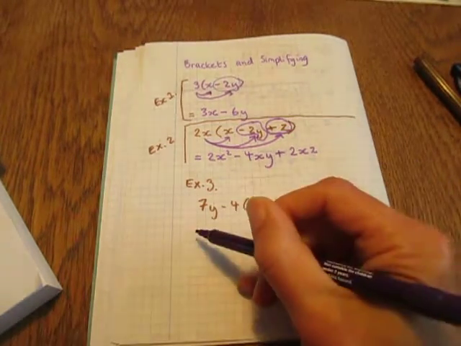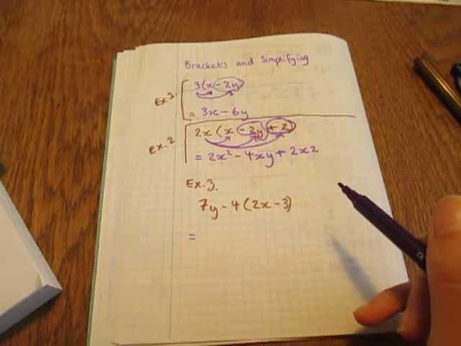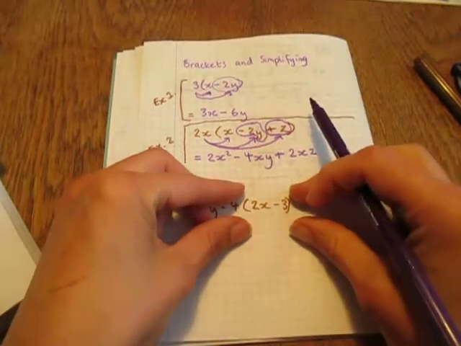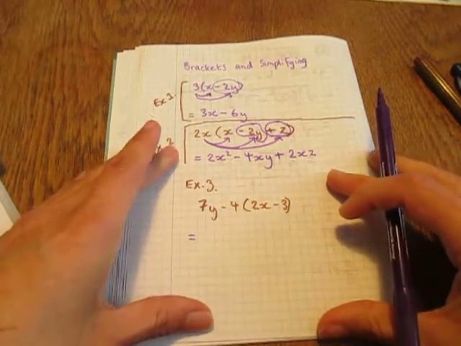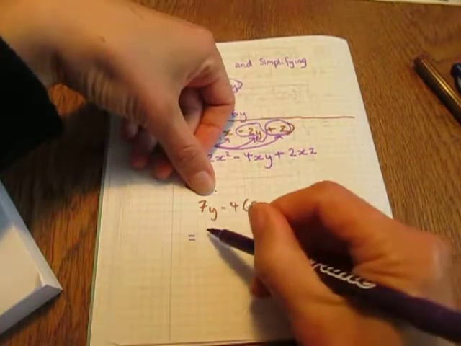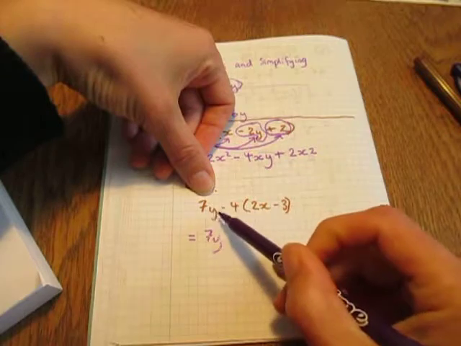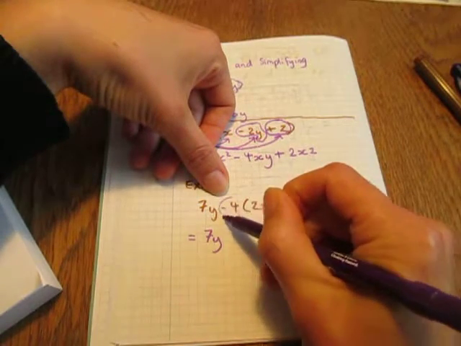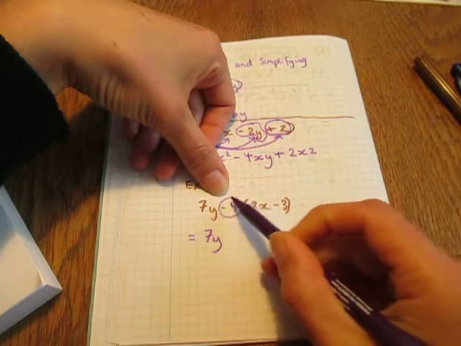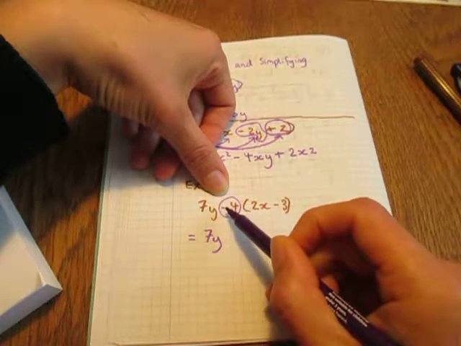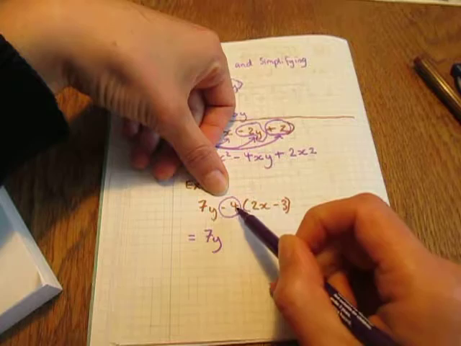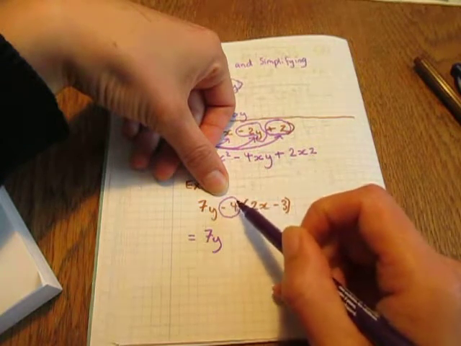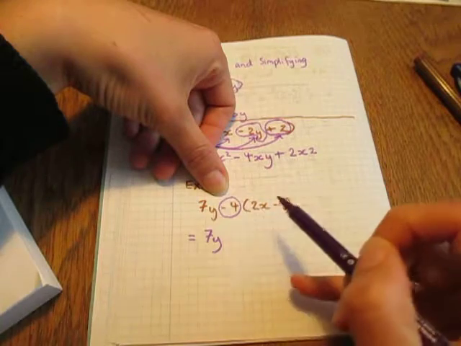And that's what we are simplifying or expanding, because we have something in a bracket and we're expanding it to outside the bracket. So the 7y remains the same. It's not multiplied by anything. Now this negative 4 is one expression, because any of the signs that come before a number or an expression with x, y, z, they all come together.